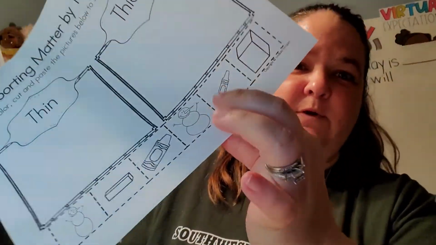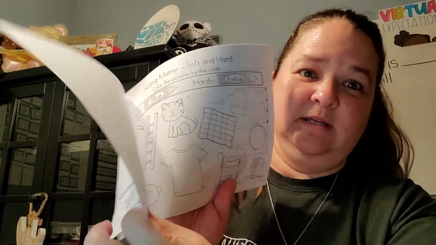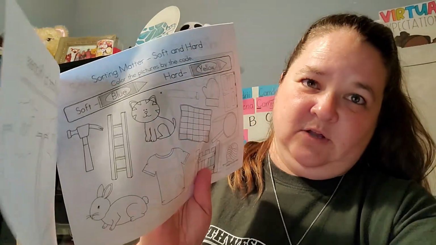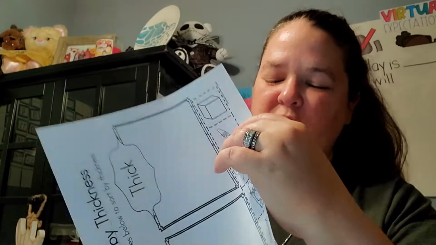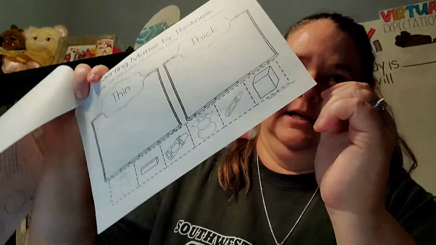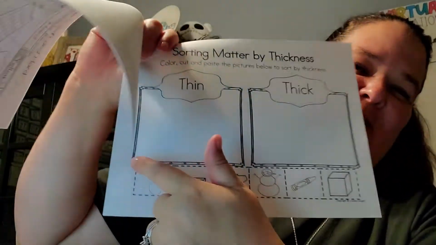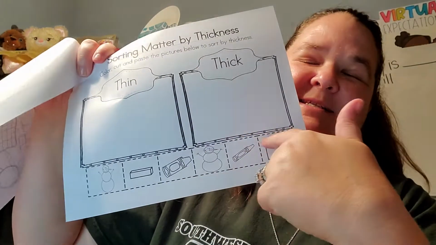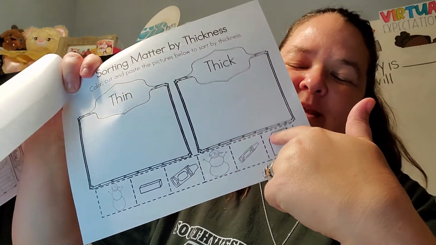First thing you should do is tear it off from the other paper so you don't accidentally cut what's underneath it, because if you cut this paper, you're going to cut some of what you need to color tomorrow. So you're going to tear this paper off, and you're going to cut out the pieces on the bottom. And then you're going to sort if it's thick or thin.